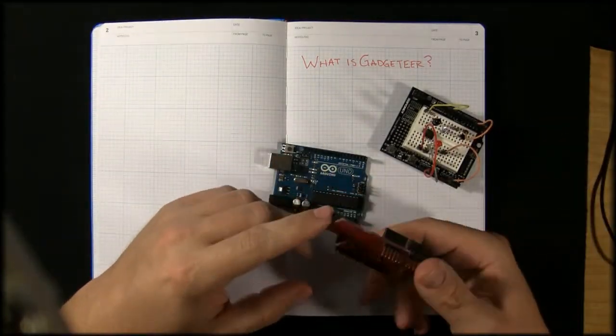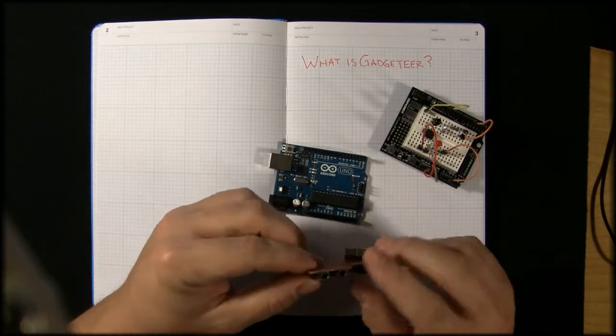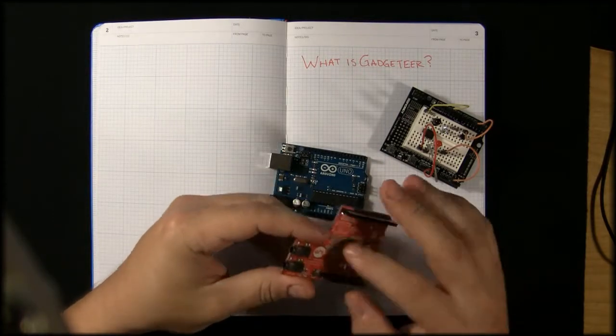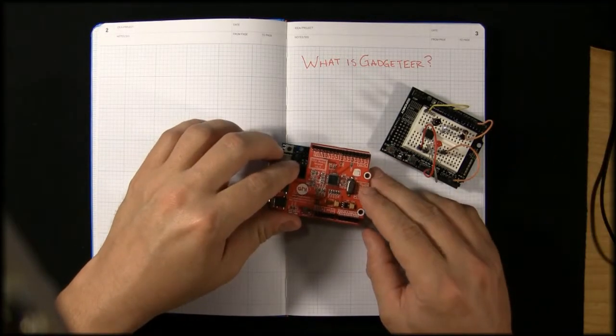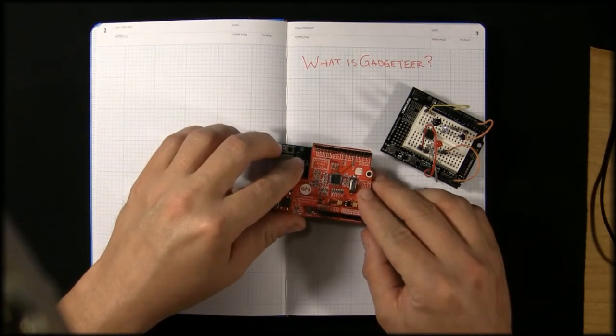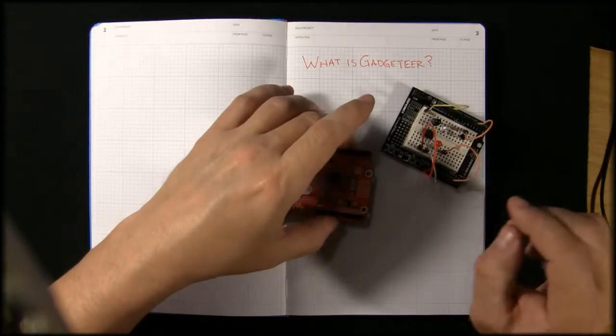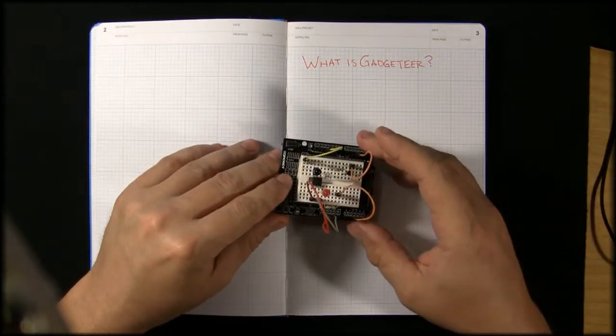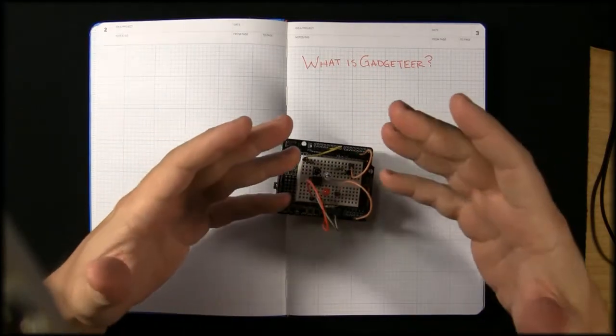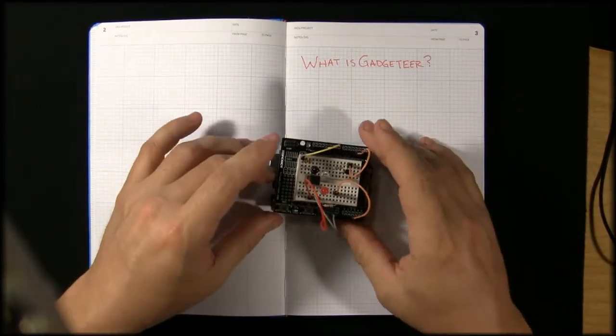So you could buy a music module that already knows how to play music. You could have one that has temperature sensors on it. You could have one that runs an SD card, and you just stack all these things together. And if you have custom circuitry, you could do that on here also.